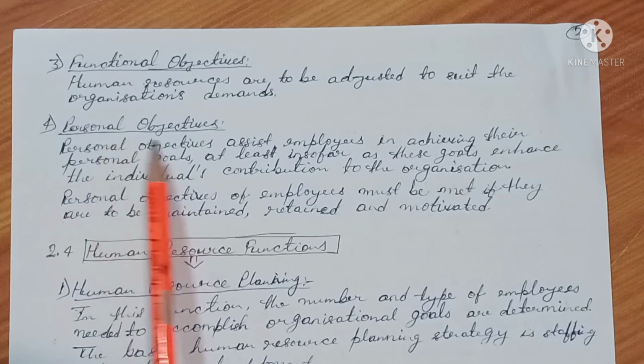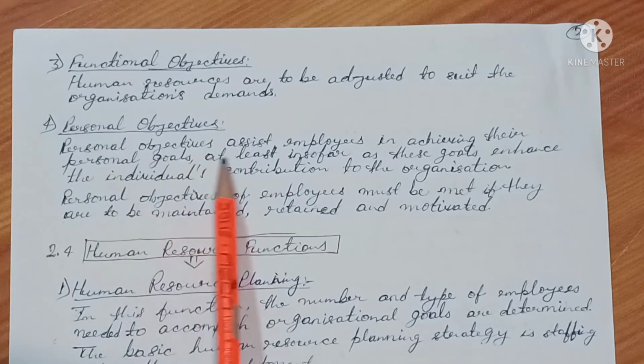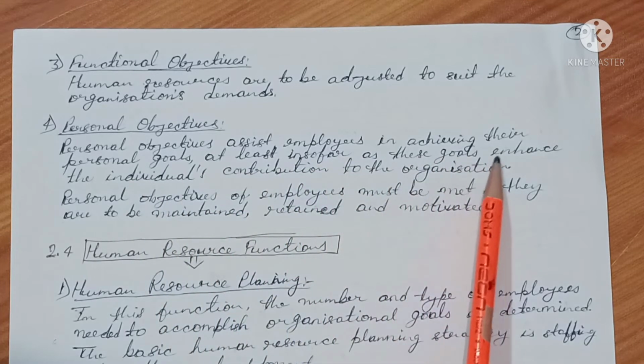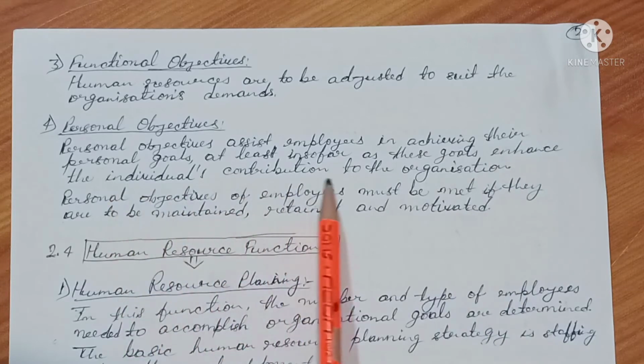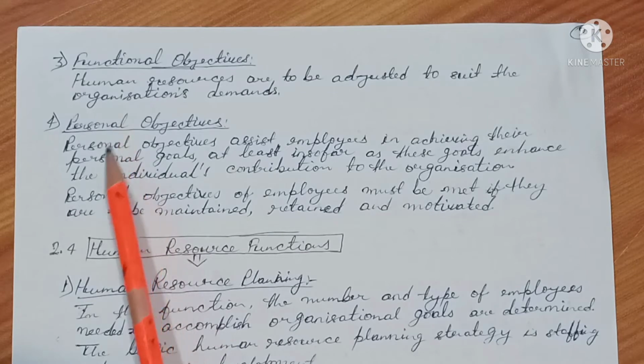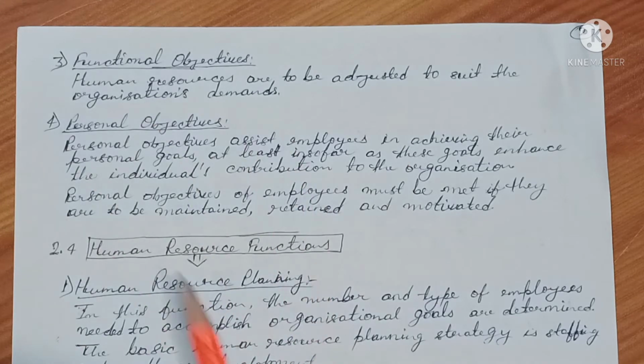Next, fourth number is personal objective. Personal objective is to assist employees in achieving their personal goals, at least insofar as these goals enhance the individual's contribution to the organization. So human resource managers should assist employees in achieving their personal goals, because if the personal goal is related to the organization, then in that case the human resource manager should assist employees.